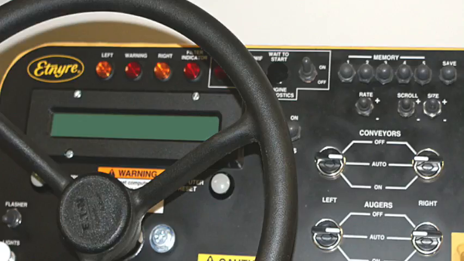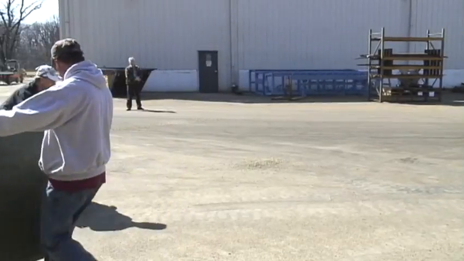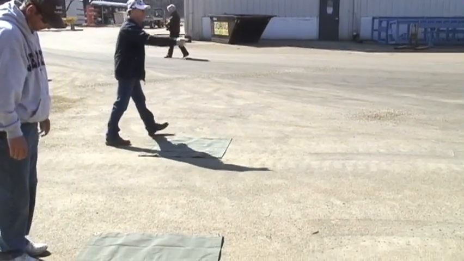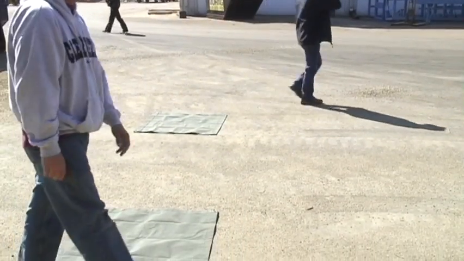The aggregate to be calibrated needs to be selected on the display. Set the application rate set point to the desired value. The speed set point should be set around 300 feet per minute. Using the canvas supplied, place it on a flat surface, leaving plenty of room for the ChipSpreader to get up to speed.